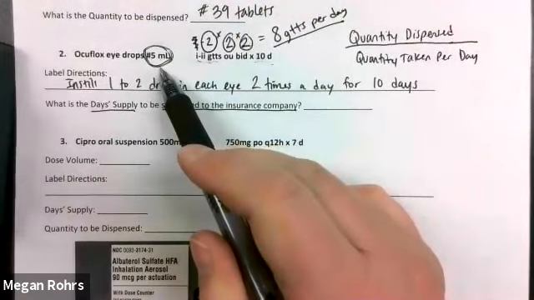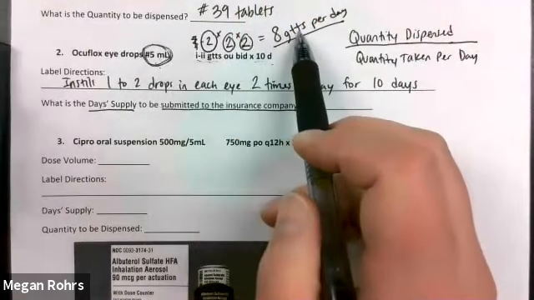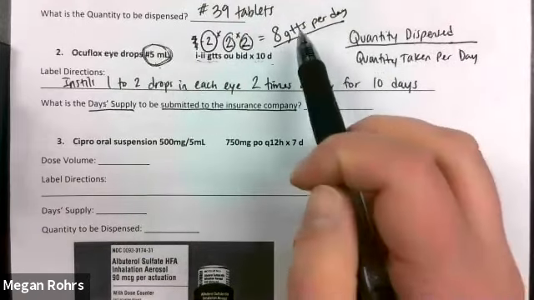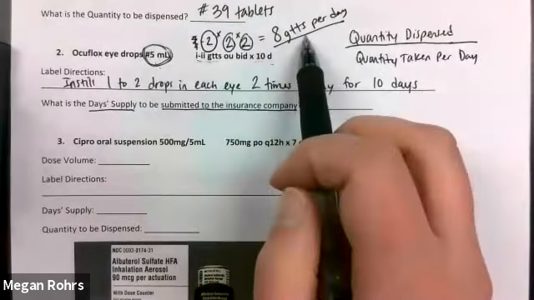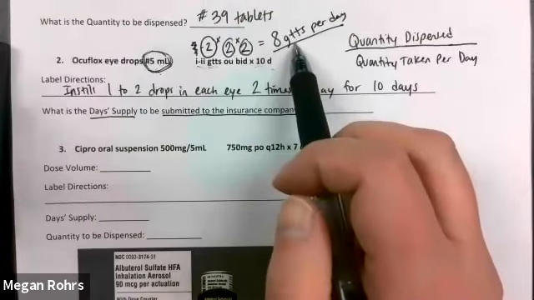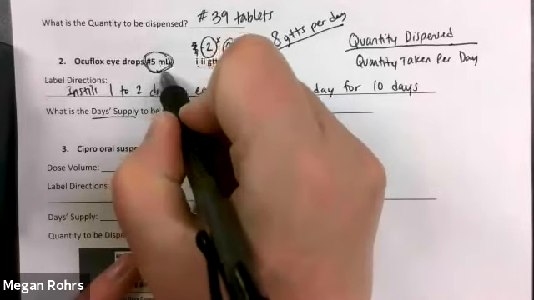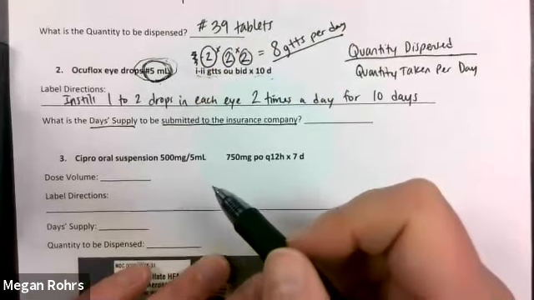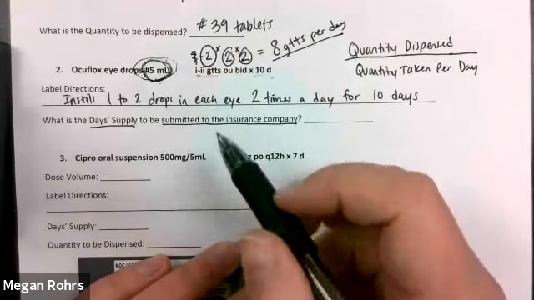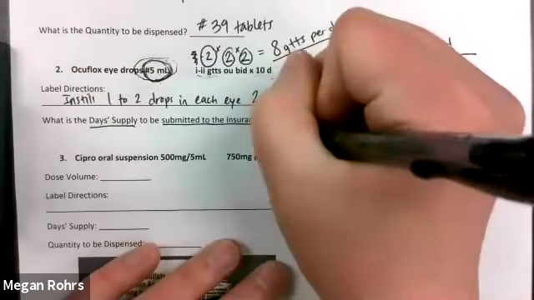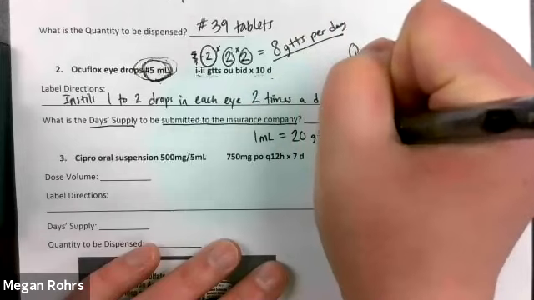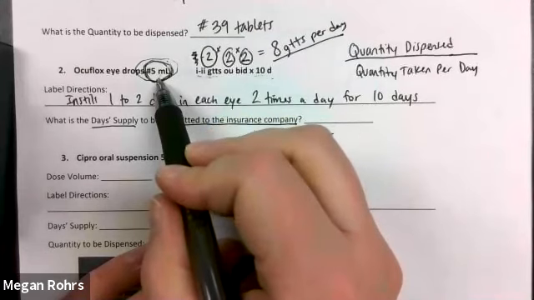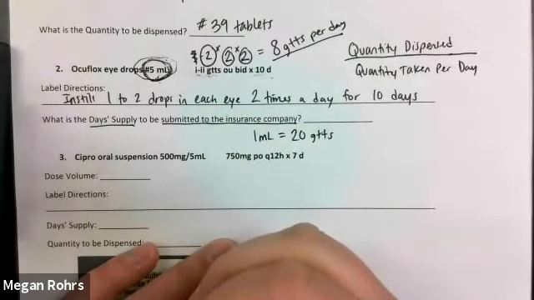Now, our quantity is in milliliters. Our quantity taken per day is in drops. So we cannot just plug these units in. We need to make them equivalent to each other. So the easiest way, I think, to do this would be to figure out how many drops are we actually dispensing. So if you look at your conversion chart from last week, or if you remember from last week's lecture, we know that 1 milliliter is equal to 20 drops. So we can figure out how many drops we're giving them by setting that equal to our 5 ml bottle.